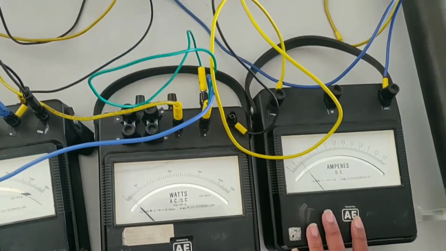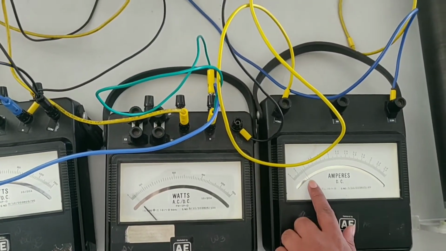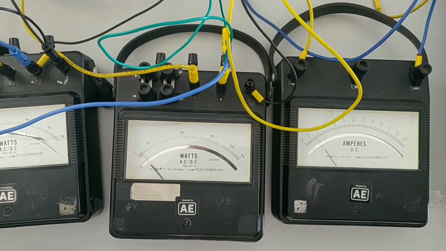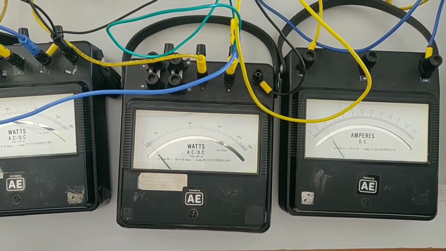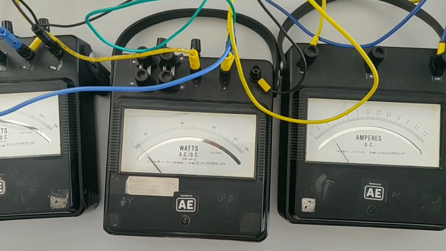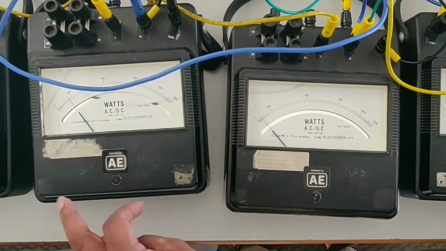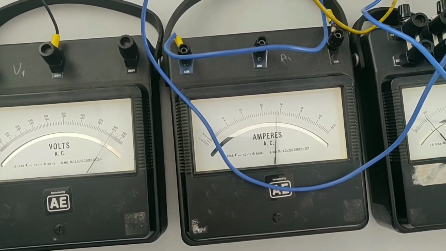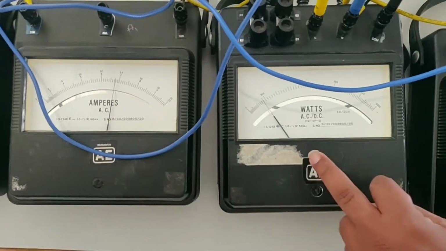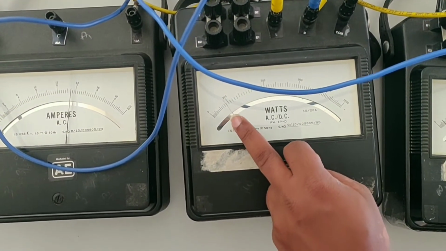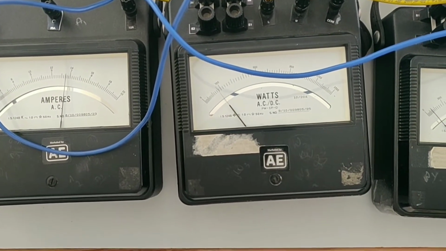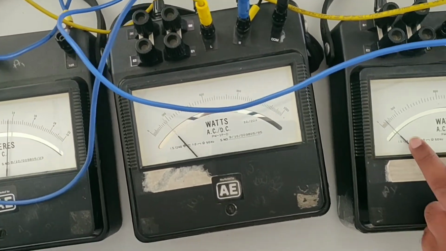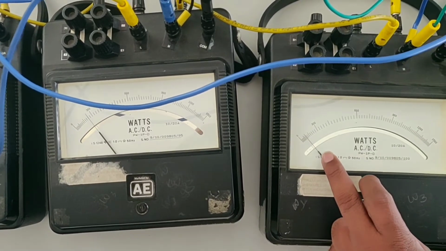The initial readings, you can observe here. IF is 0.32, and then IA is 6.8. W1 is 280. W2 you should take as negative since C and B are interchanged.